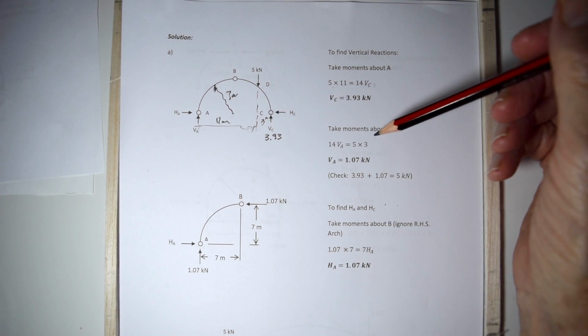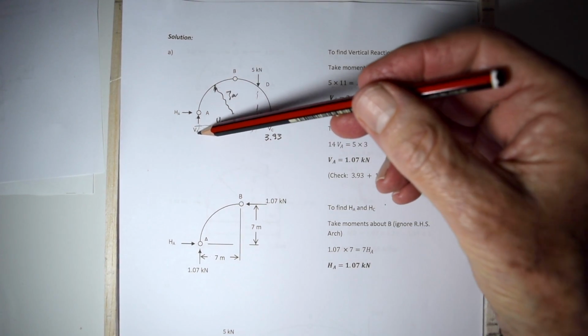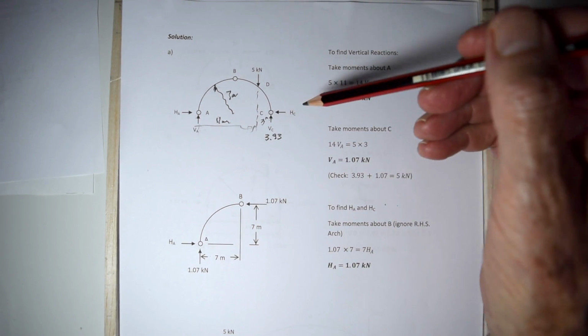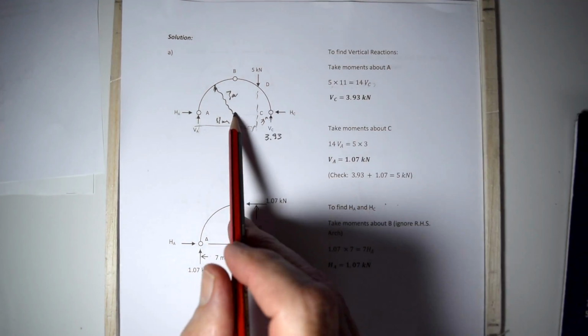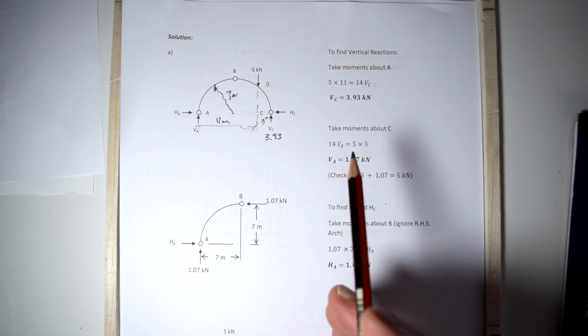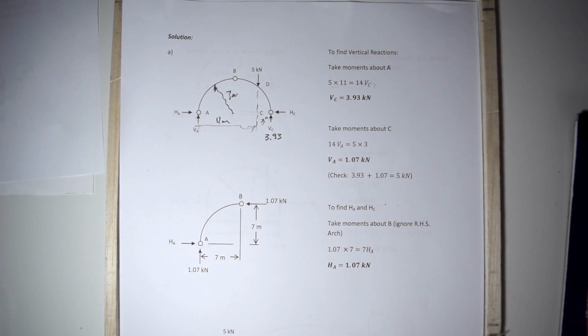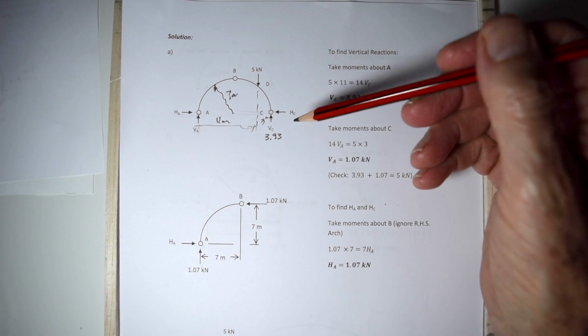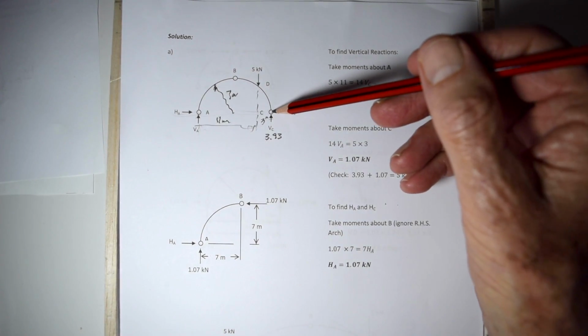Now we take moments around C to find VA. We're ignoring the horizontal forces at this moment, and we can because they're passing right through the points that we're taking moments about, so they'd have no lever arms, so they wouldn't be anything. So we're going to take moments about C now, which is there.